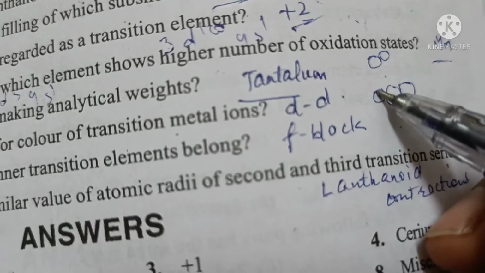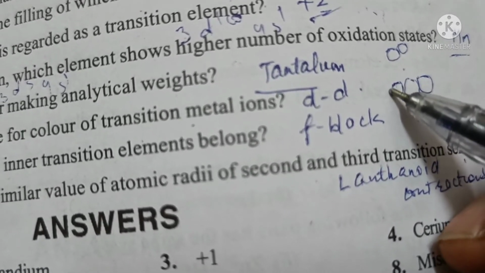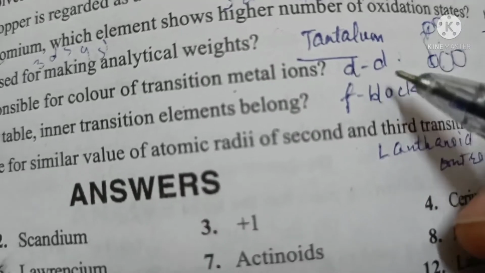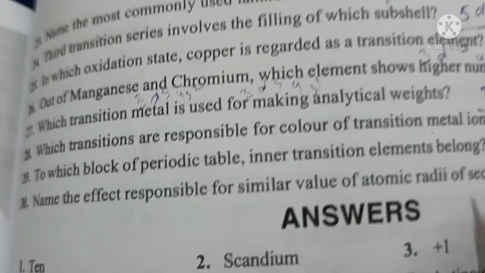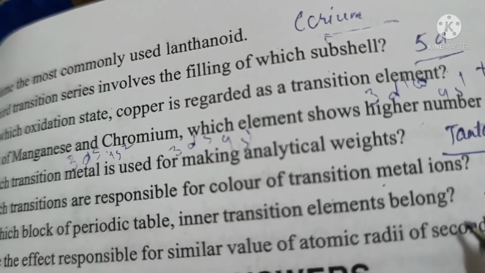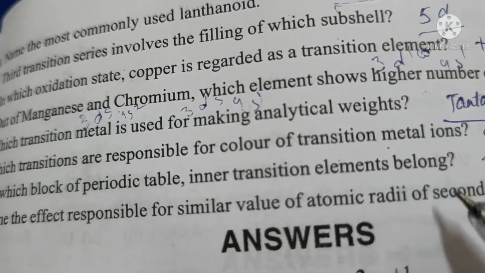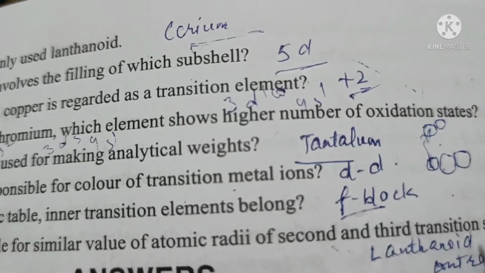So the electrons in the lower placed d orbitals jump to the higher ones. So the transition is from d to d, a d-d transition. In which block of the periodic table do inner transition elements belong? So it's the f block. Name the effect responsible for similar values of atomic radii of second and third transition series.